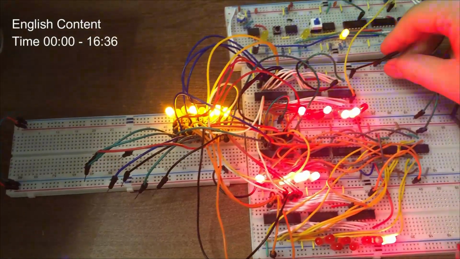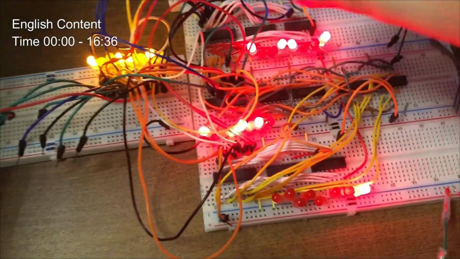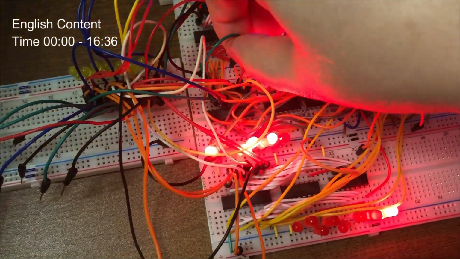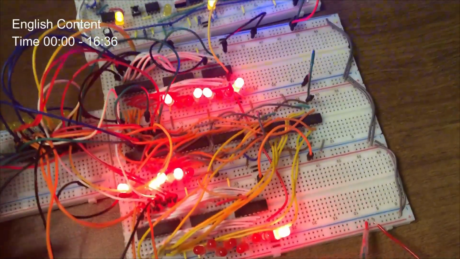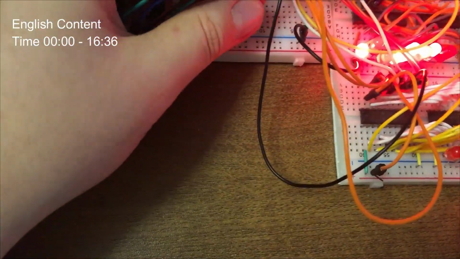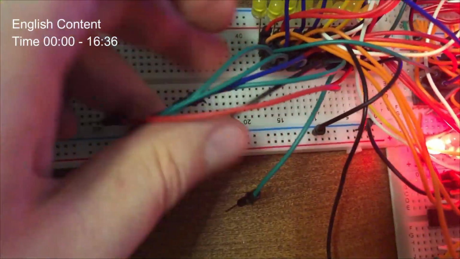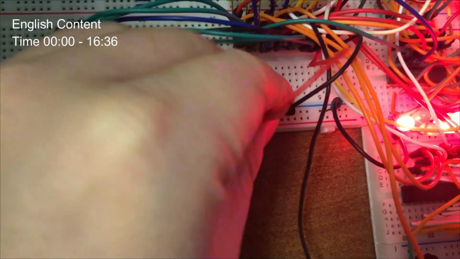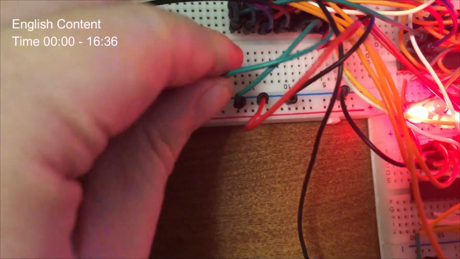And we can make it stop. Here it's stopped at 2. And we can test its subtract ability.